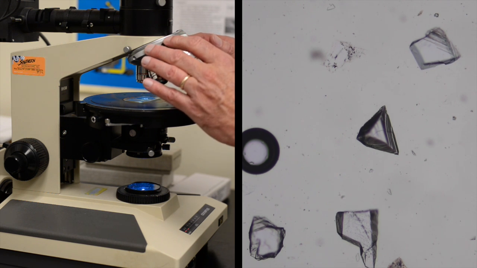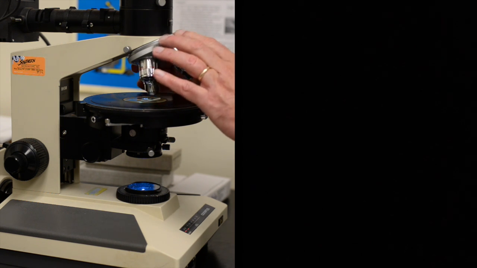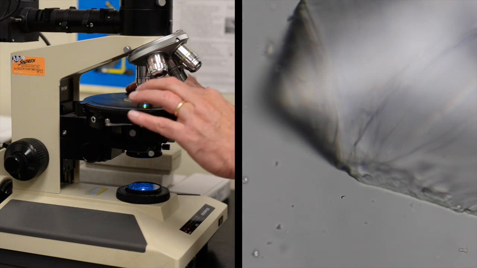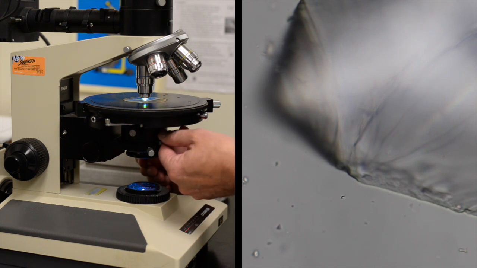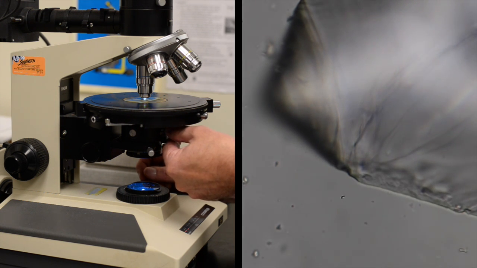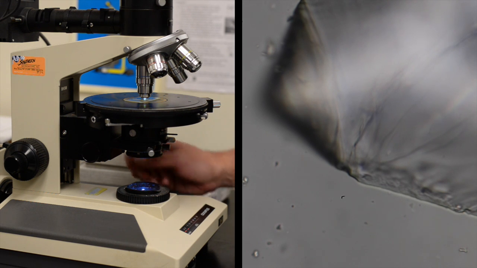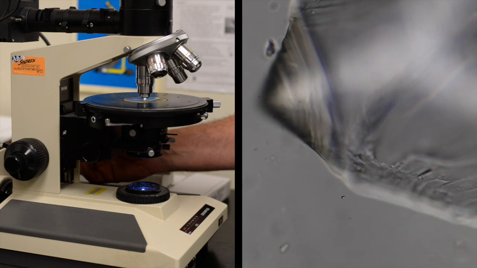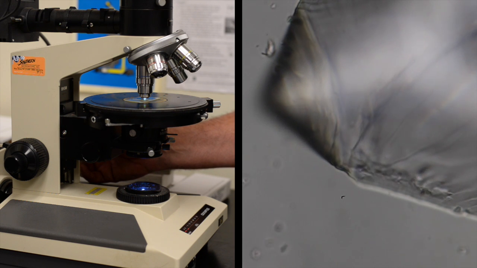The test works best at the highest power objective, which on this microscope is a 50x objective. So I'm going to swing that into the path of light. This is an edge phenomenon, so we're going to cut down on the light a little bit using a diaphragm under the stage, which enhances edge effects. Now the way to do the test is to lower the stage, increasing the distance between your eye and whatever you're looking at. You will see when I do this a halo form. In this case it's going to move out of the mineral into the epoxy as I lower the stage.